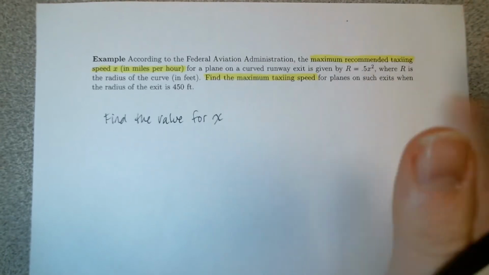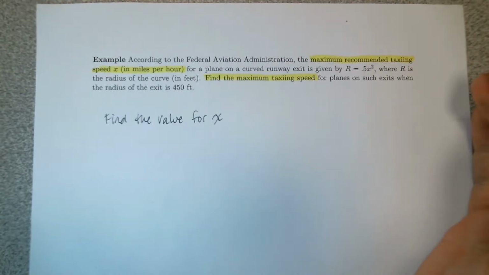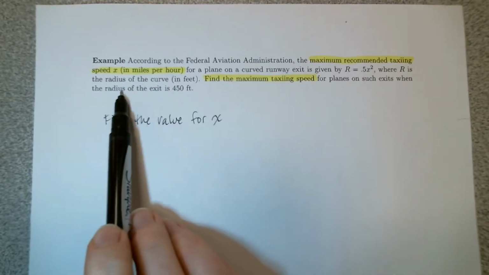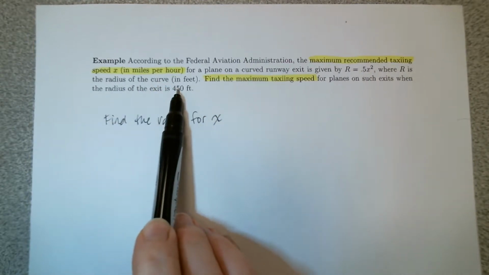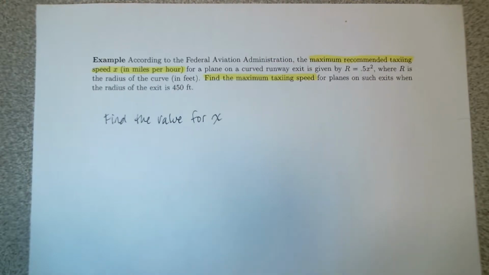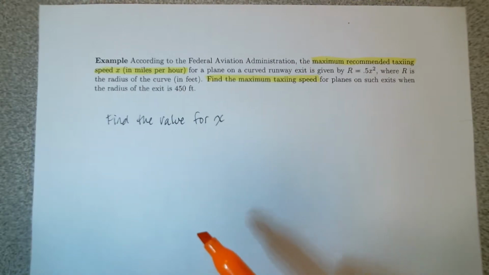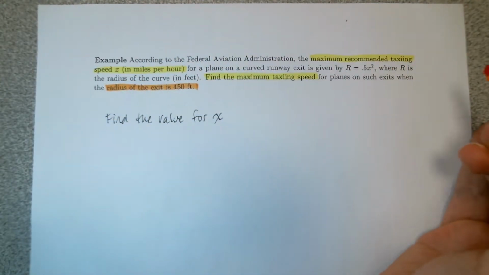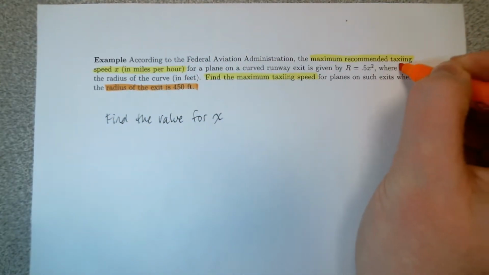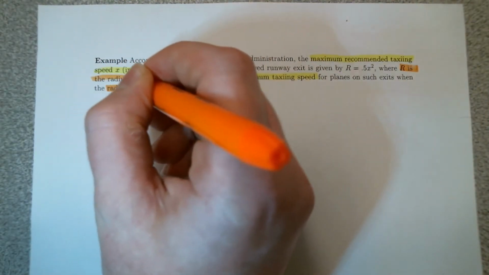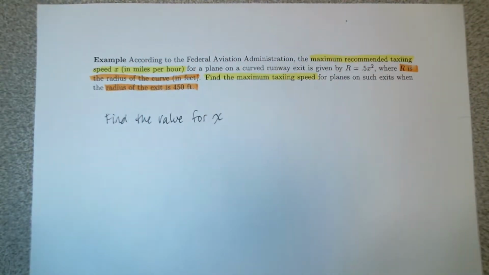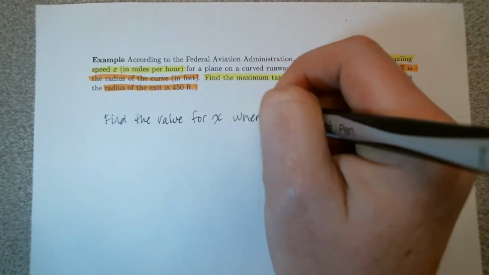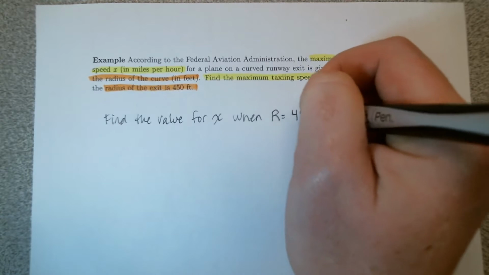But we're not just being asked to find the value for x in general, we're being asked to find the value for x when the radius of that exit is 450 feet. We know capital R represents the radius of that curve. So find the value for x when capital R is 450.